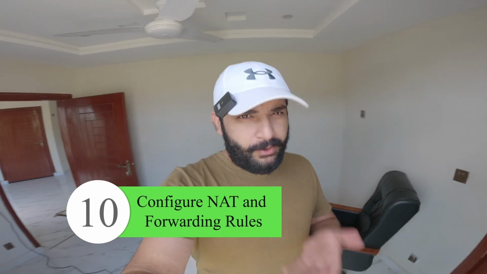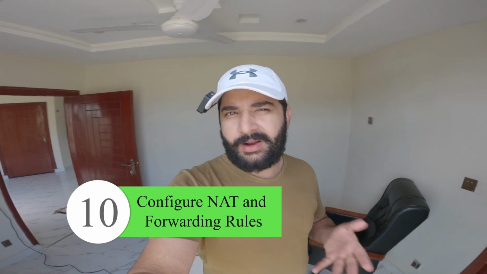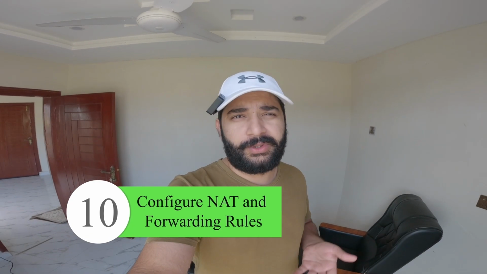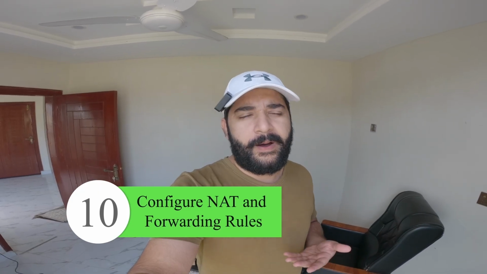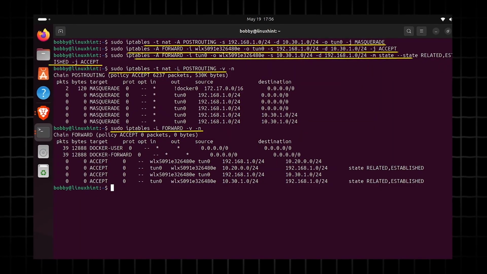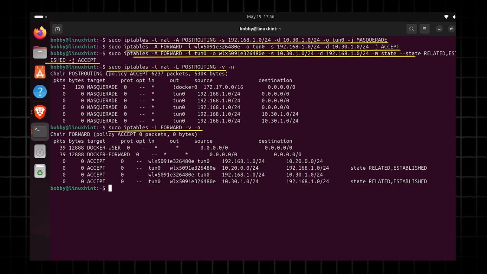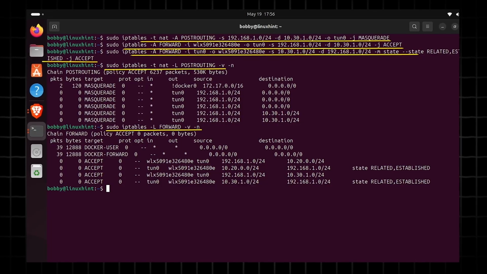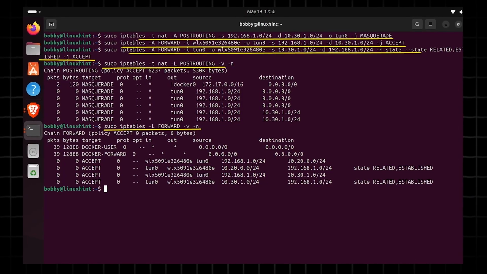Now let's talk about forwarding rules. That would be step number 10, the firewall rules, or you could say forwarding rules. We're going to use NAT here on our local Linux gateway machine, but if you're using a router, always use the route method instead of NAT. The commands that you see on your screen are what you're going to run in your terminal on your local Linux gateway machine.